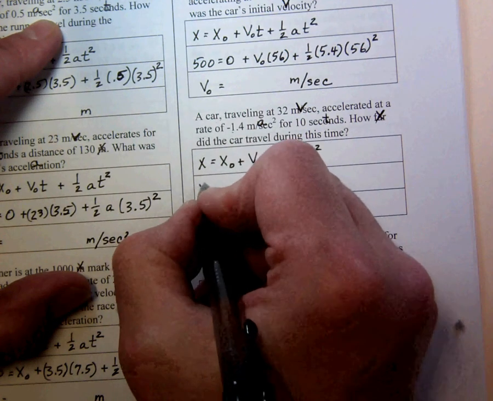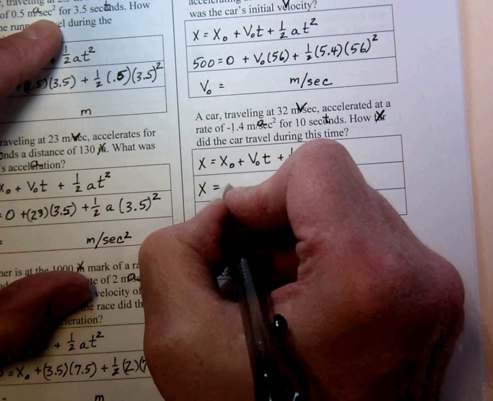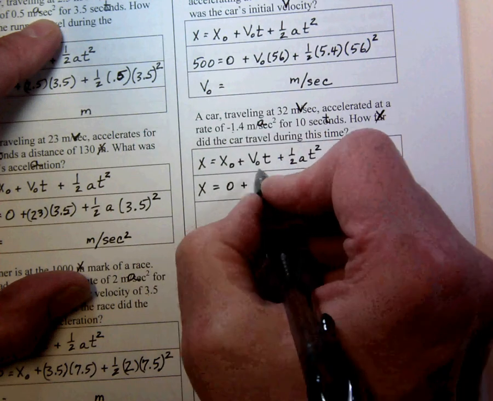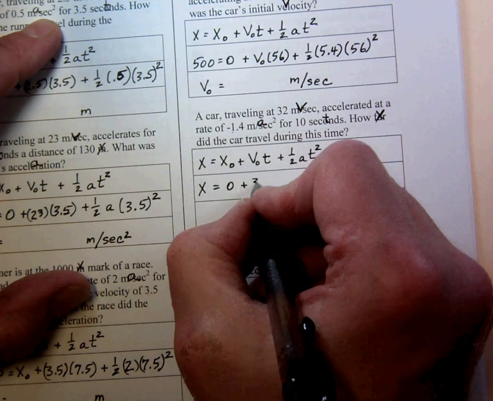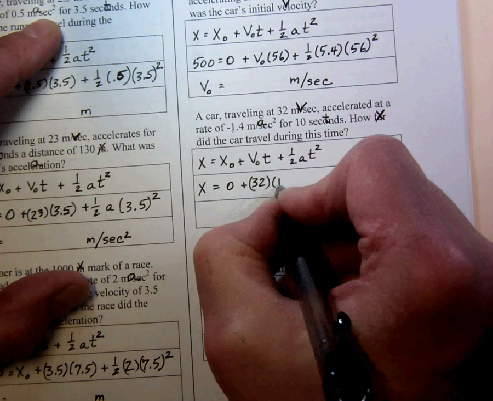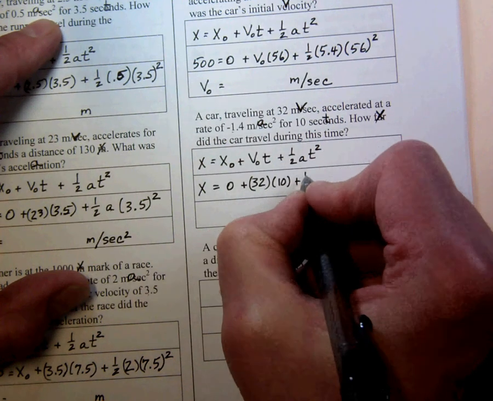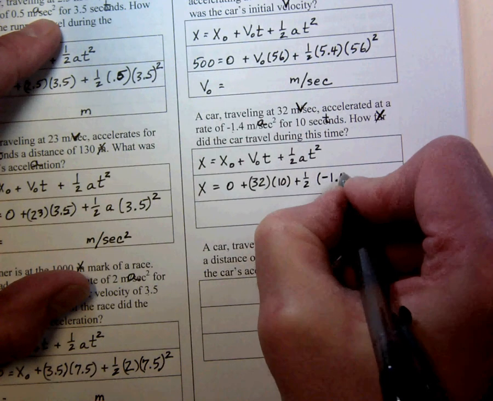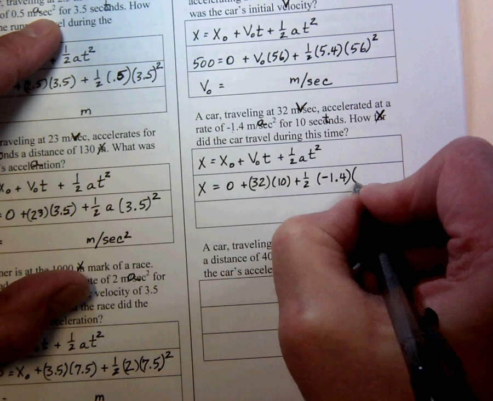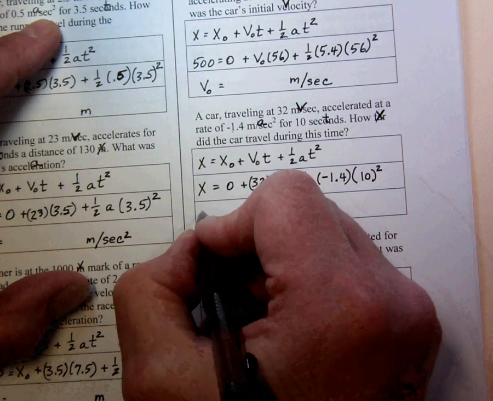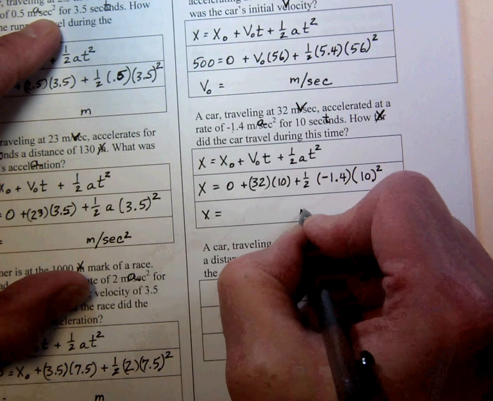We want to know how far did it travel. That's going to be 0 since we weren't given that. We're going to assume that much. It's going at 32, and it went for 10 seconds plus 1/2. Don't forget that little negative, that can make a difference. And that's 10, and don't forget that square, and x is in meters.